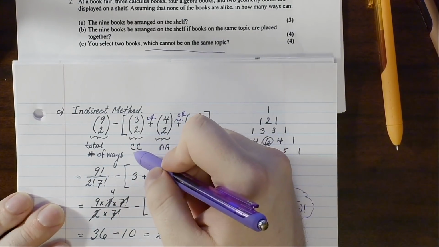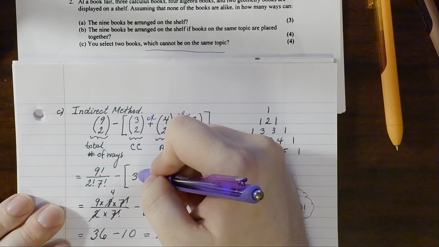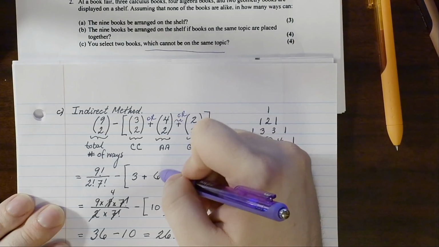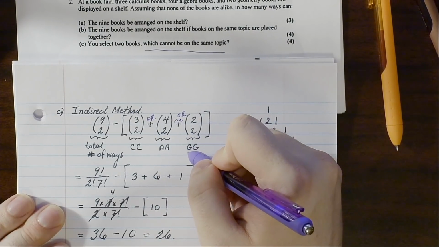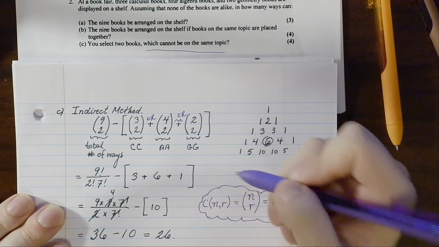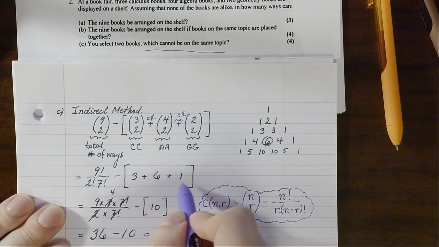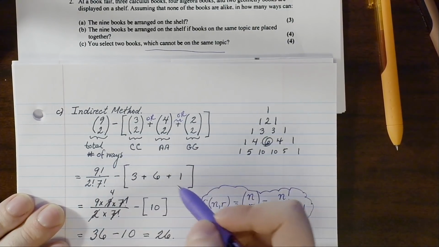So the number of ways that I could have picked 2 of those calculus books was 3. The number of ways of me picking 2 algebra books was 6. And the number of ways that I could have picked the 2 geometry books was 1 way. And these are not what I want. So in total, there was 3 plus 6 plus 1, which is 10 ways that I didn't want to have included in the total number of ways.